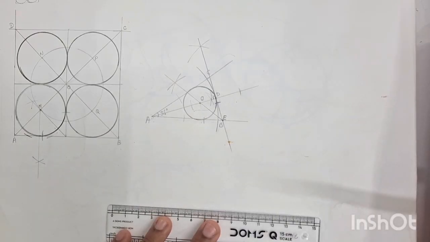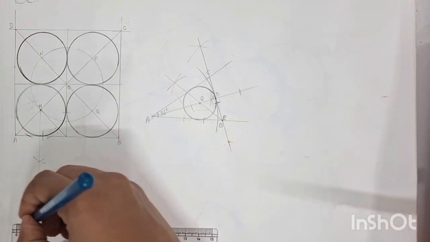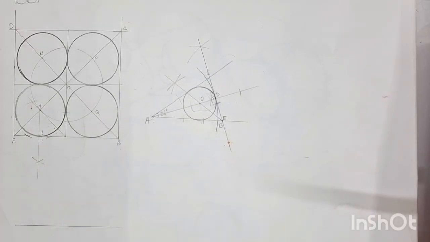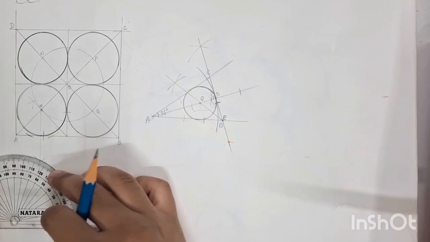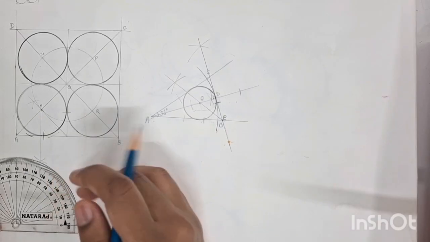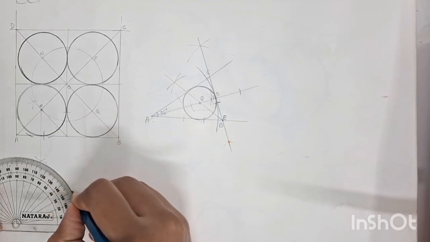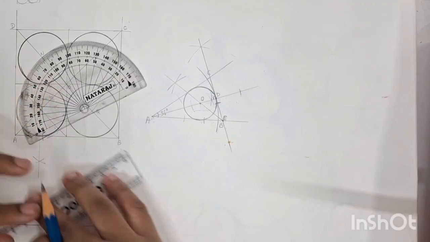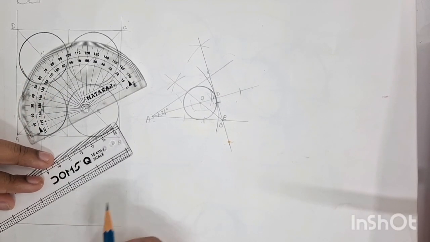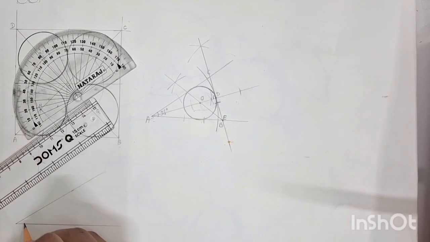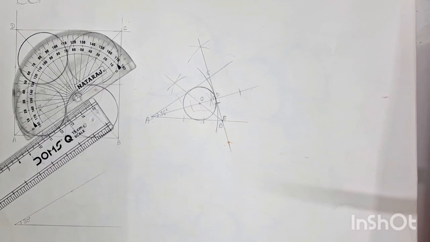So first let's draw an angle of 30 degrees. First I will draw a base and then an angle of 30 degree. You can also construct the 30-degree angle. This is the angle of 30 degrees.